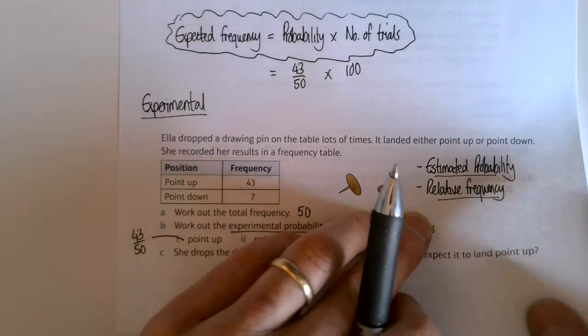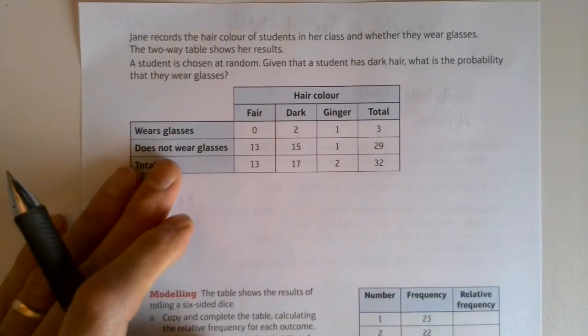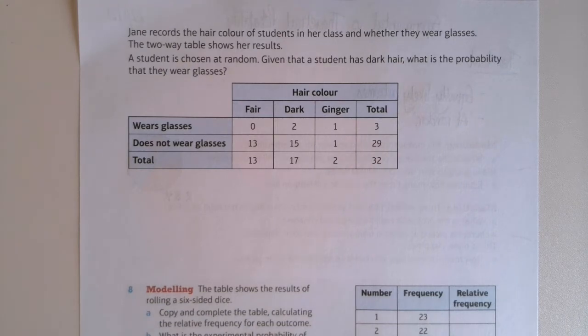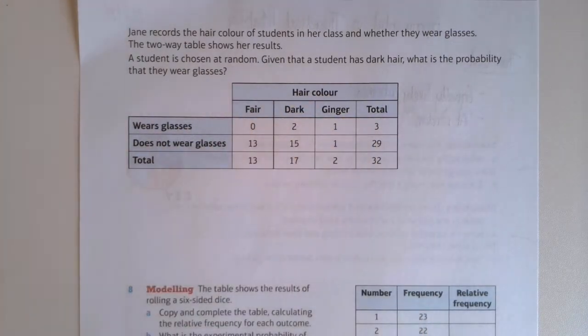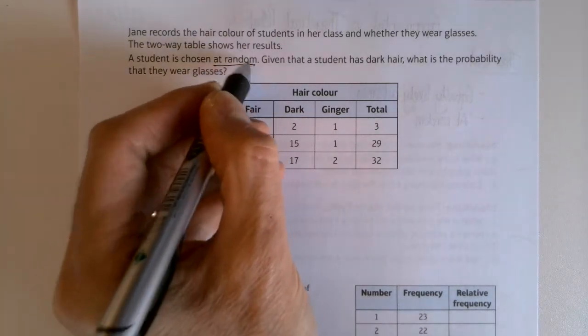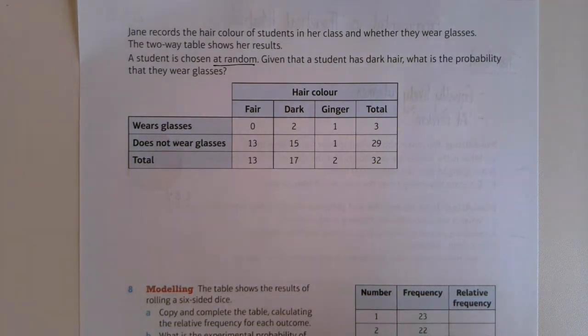Okay, now sometimes the line between experimental and theoretical probability is a bit blurred. So for example, this question here, we're doing something about hair colour and glasses, and we've done an experiment, and we presented the results of that experiment in a two-way table. Now, of course, actually this is probably more of a survey than an experiment, but it's the same thing. So this is experimental probability. But then we're going to choose a student at random. So we have to assume that every student has an equal chance of being picked. So actually this is perhaps a theoretical probability question. I mean, it doesn't matter whether we see it as experimental or theoretical. The way we do it is exactly the same.